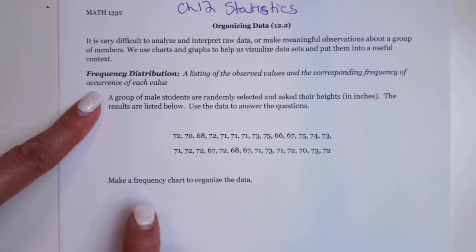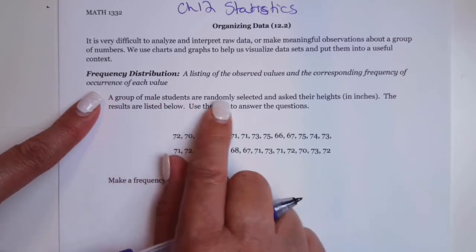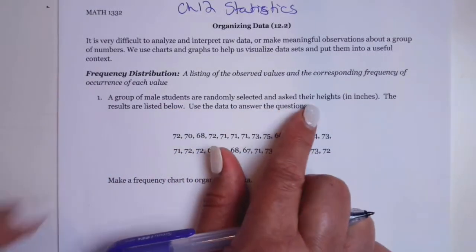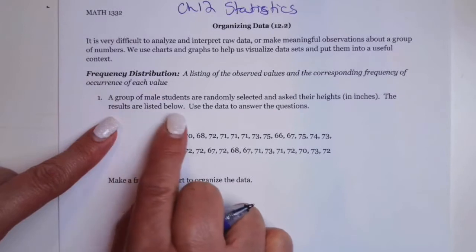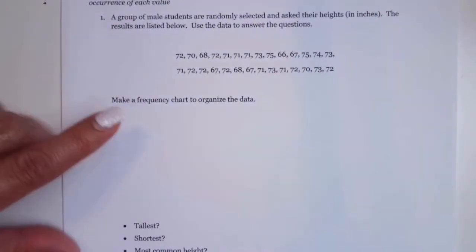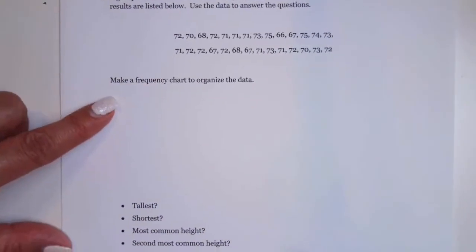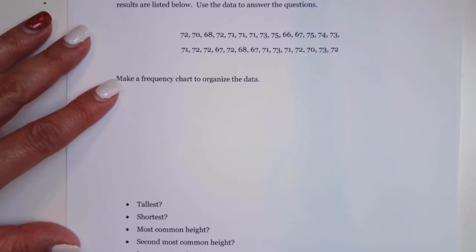So what we're going to do is make a frequency chart to organize this data. We have a group of male students that are randomly selected and asked their heights in inches. The results are listed below. Use the data to answer the questions. And then we've got questions down here. So first we're going to make that frequency chart to organize the data.